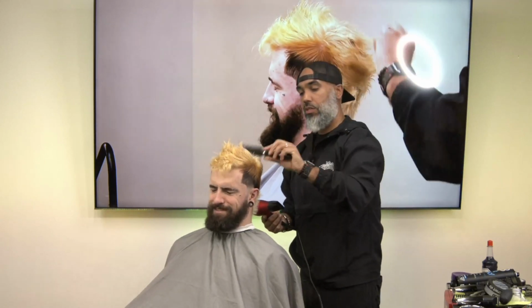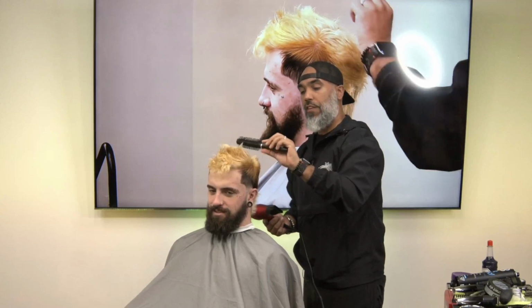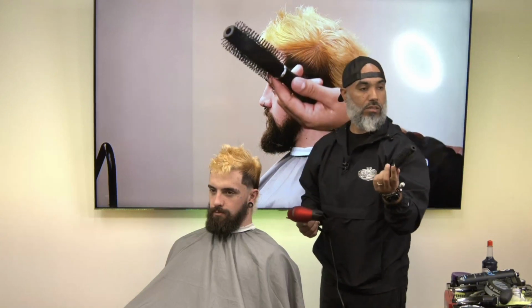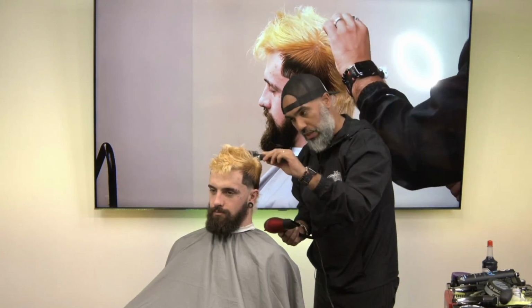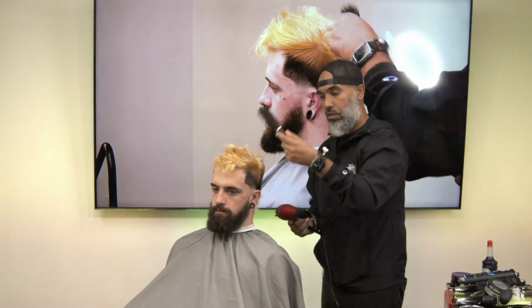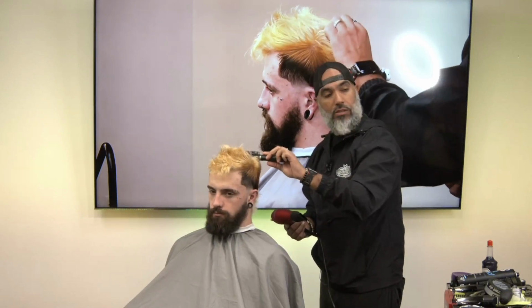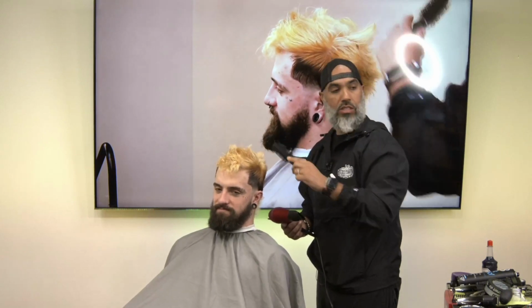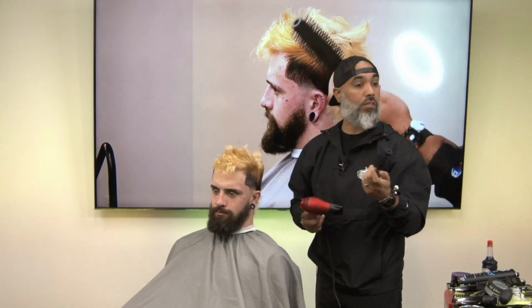But if I just curl, if I just do this, I'm not going to get the hair. Did you see that? If I just put the comb here and do this, I see a lot of students doing that, and they don't get the hair. If I give it a little wiggle, a tiny little wiggle, now I got his hair. I'll get as much grip as I need that way.